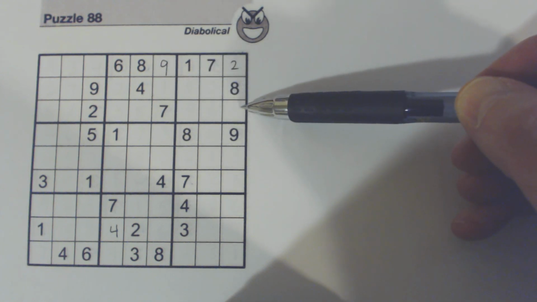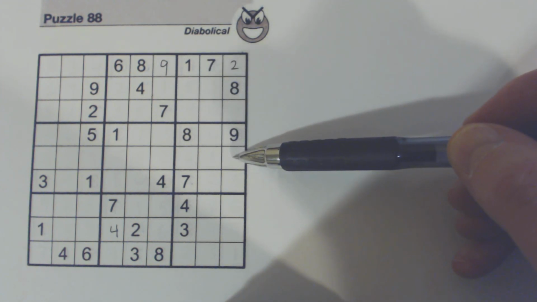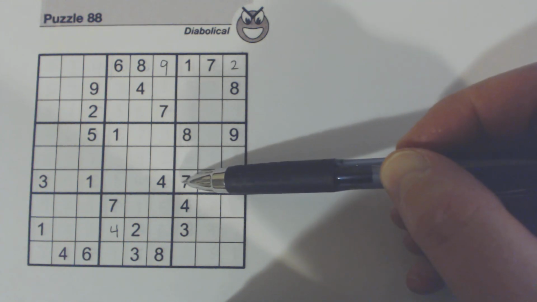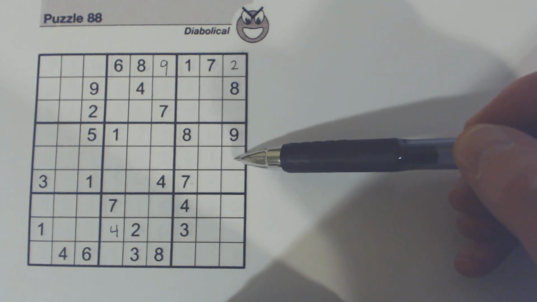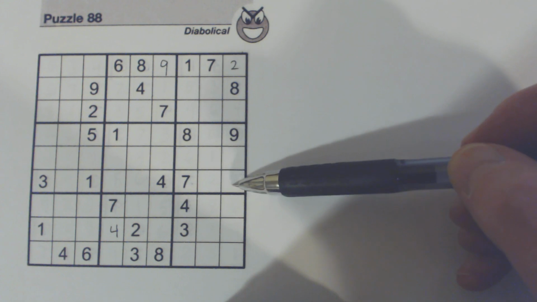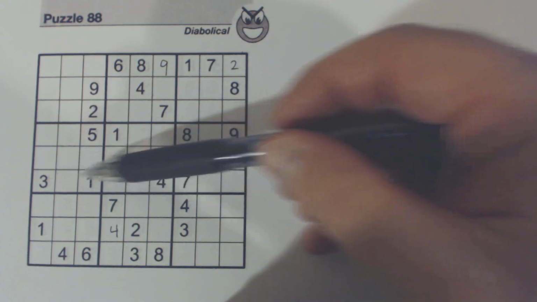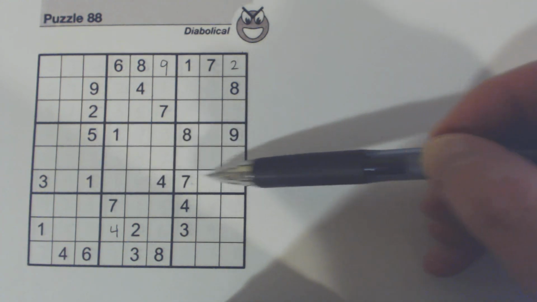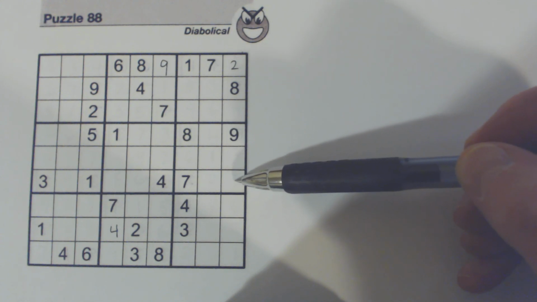So 3, 4, 5, 6. Then 3, 4, 5, 6 again. And 1, 3, 4, 5, 6. What are we missing here? 1, 3, 4, 5, 6, 7. So we're only missing 5 and 6 there.